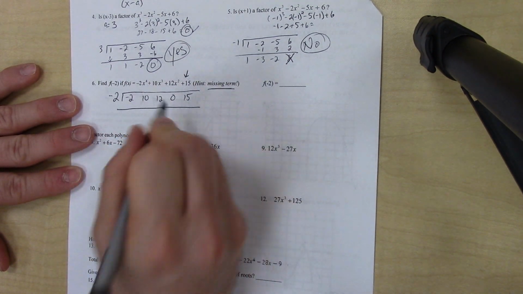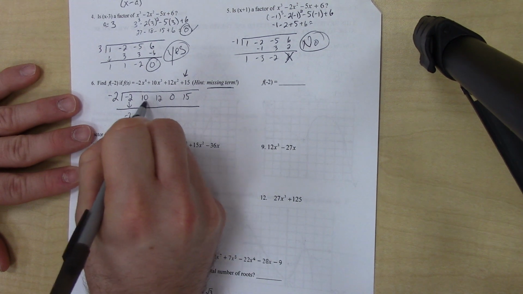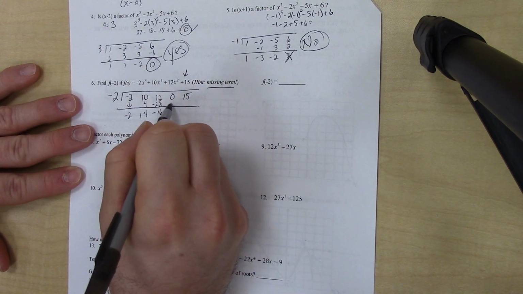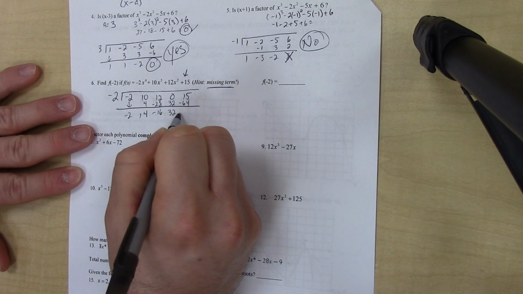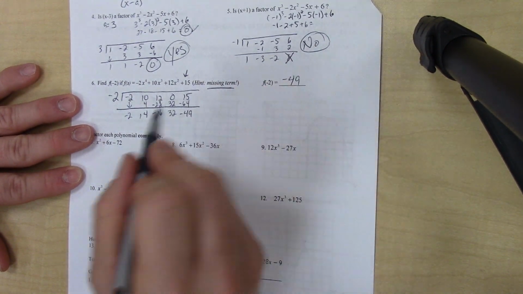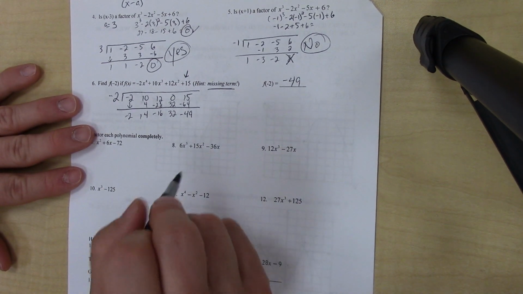Okay? I'm going to have on the test hint "missing term" as well to help you remember it. Drop it low, multiply, add, multiply, add, multiply, add, multiply, add. And the answer is negative 49. Again, if you plug it in, I'm not even going to do it on this one. You can still get that. It's just a lot more work.